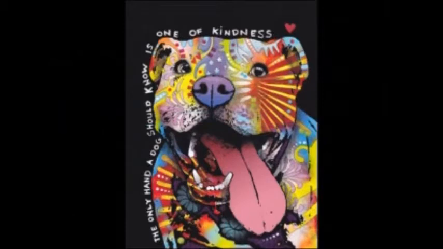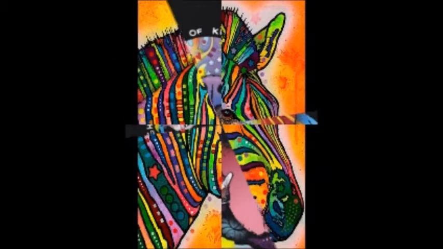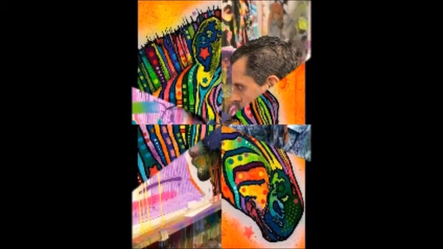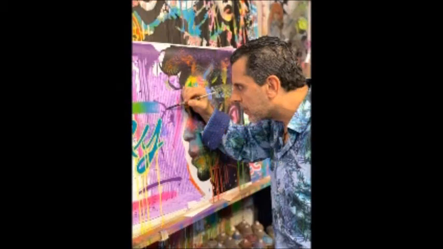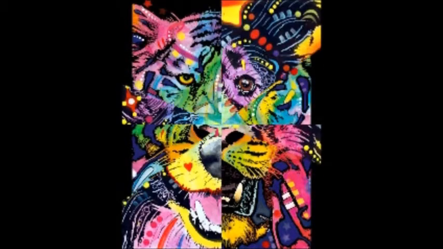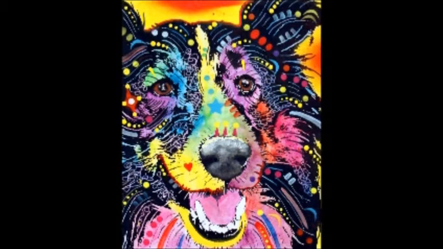Art and animals, these two passions define Dean Russo, who is a Brooklyn, New York-based artist. His work includes vibrant, bold colors and abstract patterns to give a voice to his favorite subject, animals. Dean grew up in a home filled with art supplies and from an early age began drawing cartoon characters, which became a great influence in his later work.